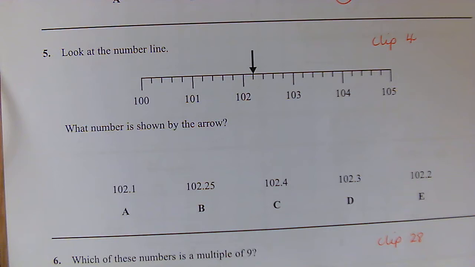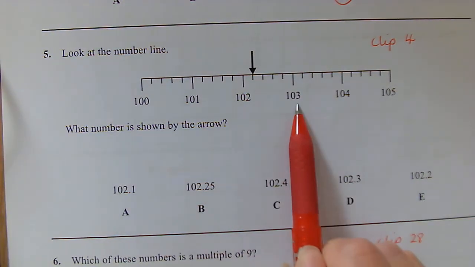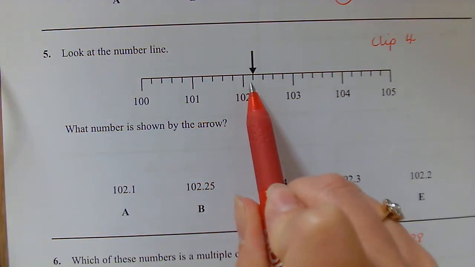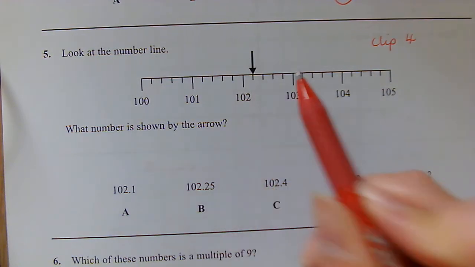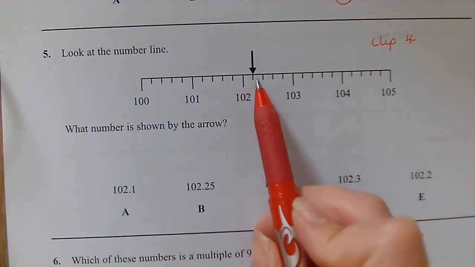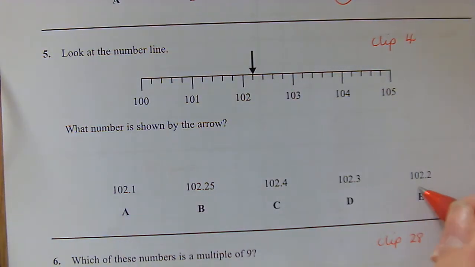Looking at a number line now, so we've got 102, 103, we've got 5 parts in between, so the next little dash is indicating 102.2.